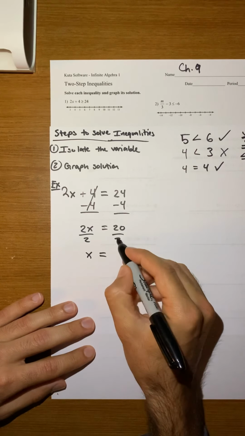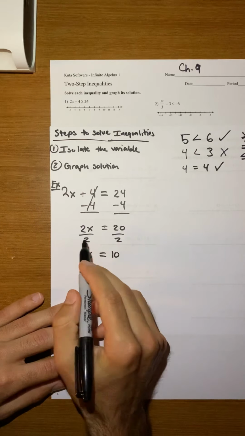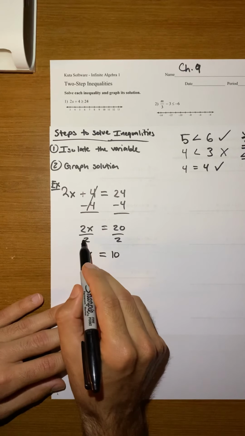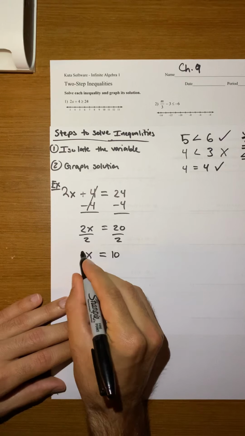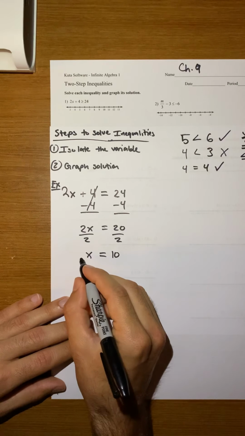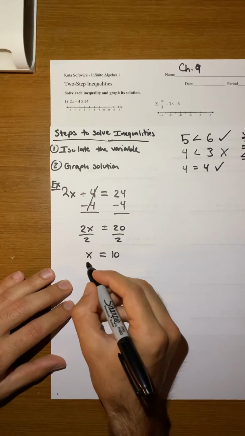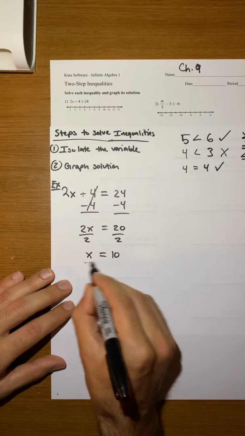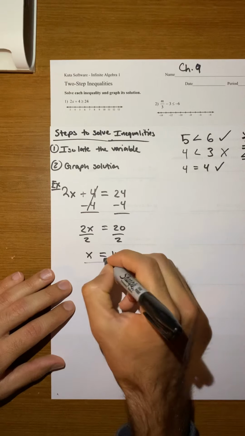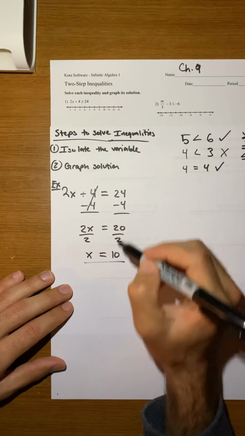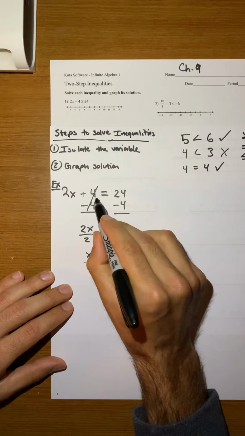20 divided by 2 is 10. And the 2's disappear because 2 divided by 2 is 1. I'm not going to put a 1 there, but it's 1. We don't usually put a 1 in front of this x right here because we can just say that is 1x. So we have x equals 10. Now that is our solution to when we have an equation with an equality sign. There's one solution for this equation.